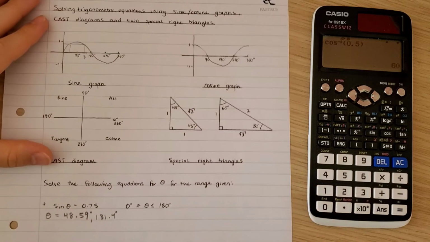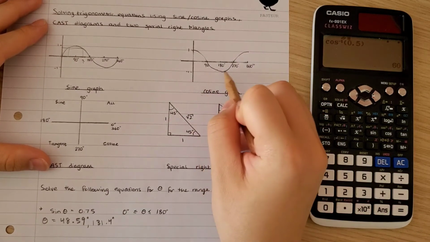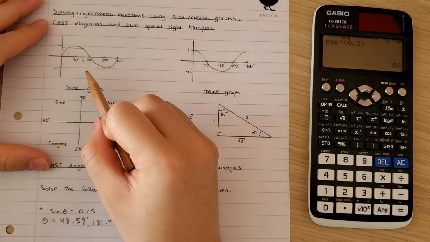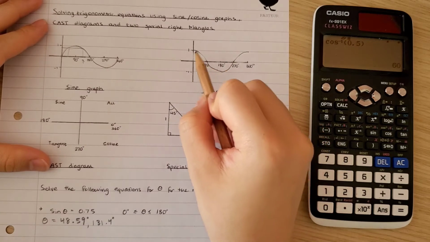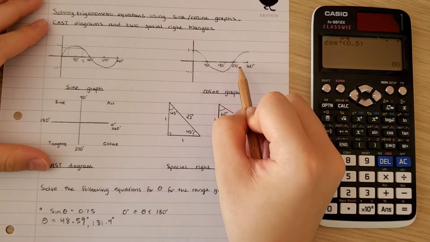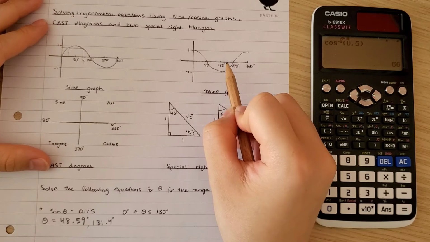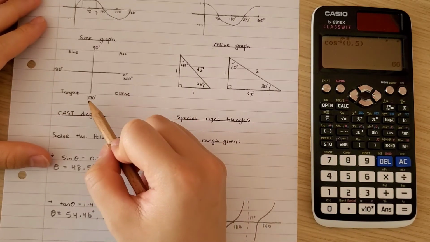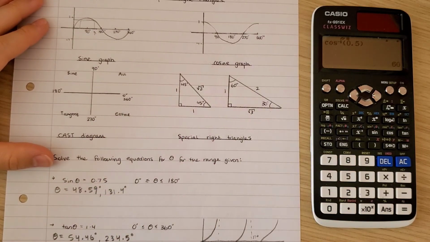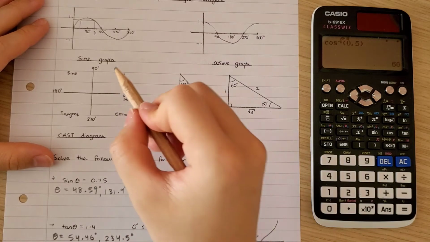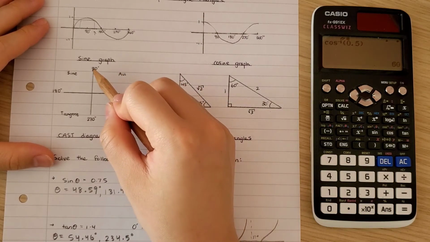Now to get the other angles, we could use the cosine graph, just how we use the sine graph. So if we draw our angle and then dot along and find the other ones to see how to get it. We could also use the cast diagram. So how we use this is you draw the angle if it's between 0 and 90.